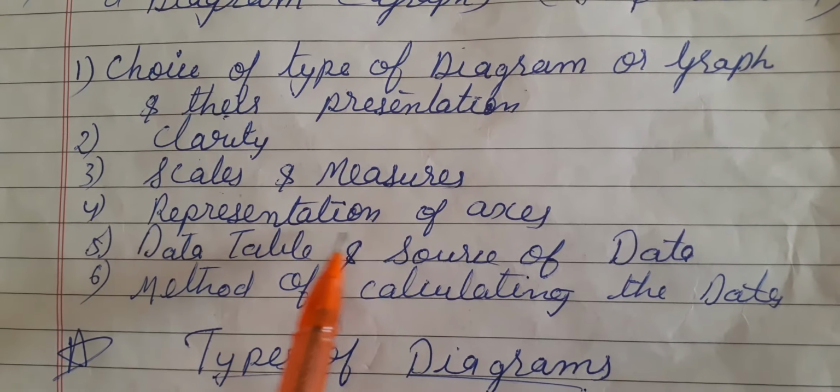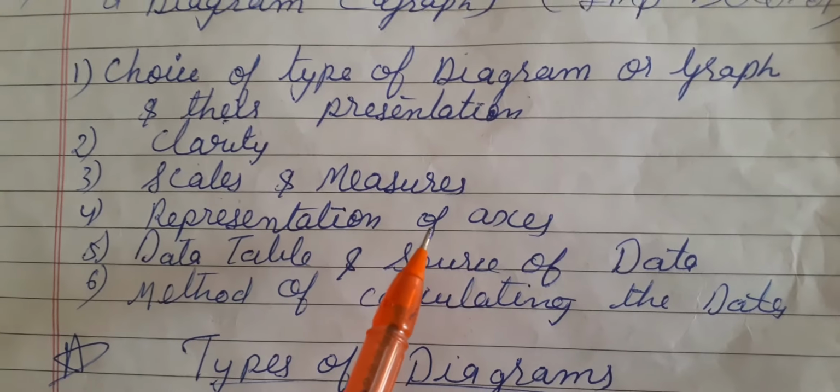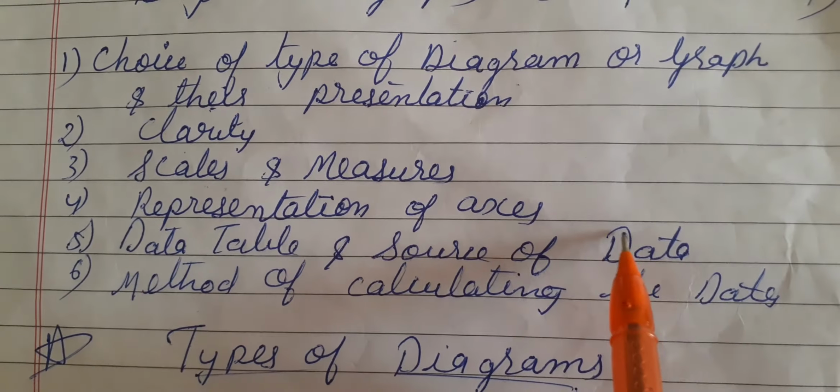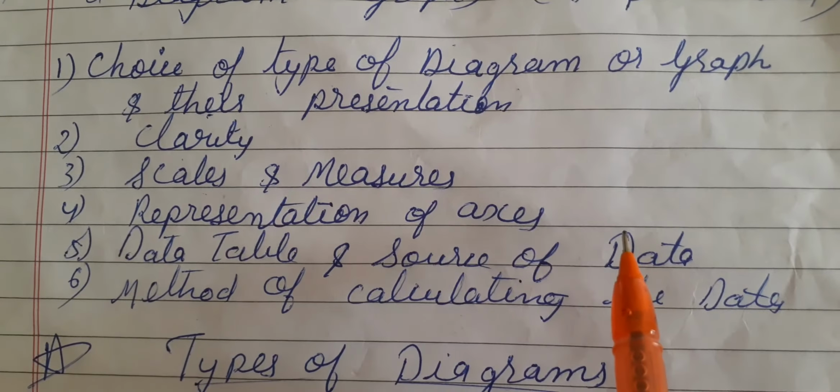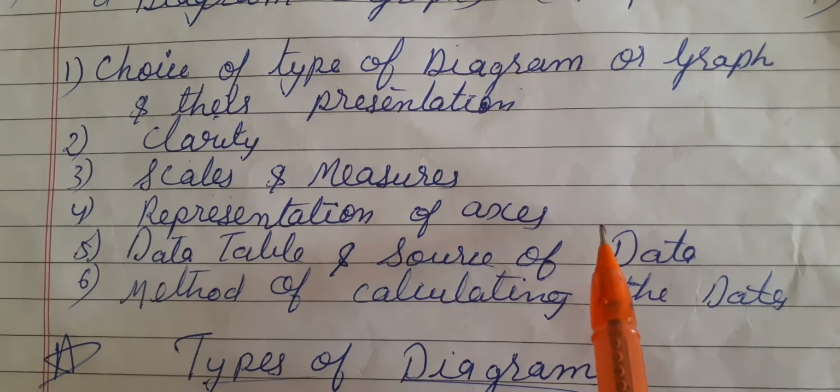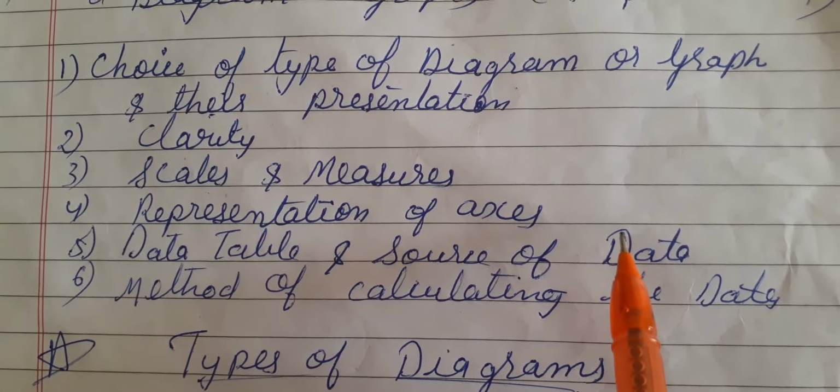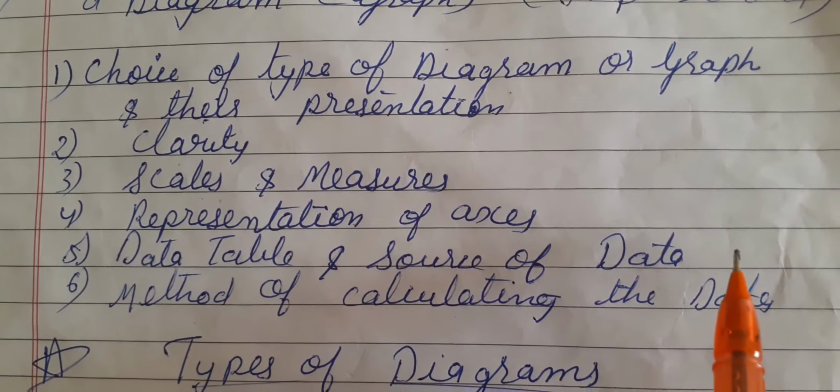Second thing is representation of axis. You know students, we show an x-axis and y-axis. So whatever you are denoting on the x-axis and y-axis should be clearly mentioned.